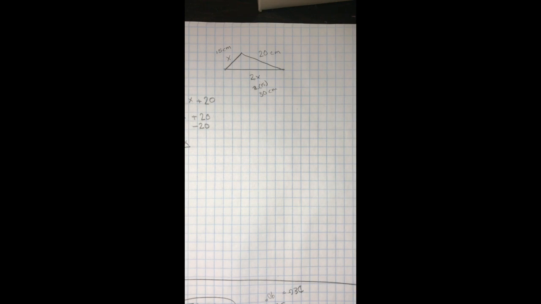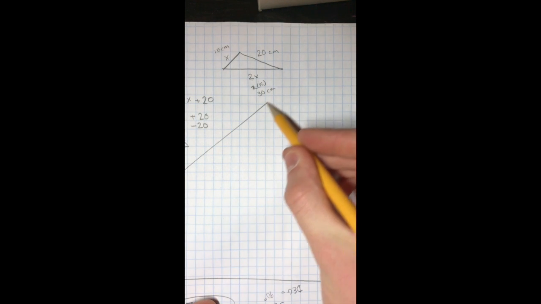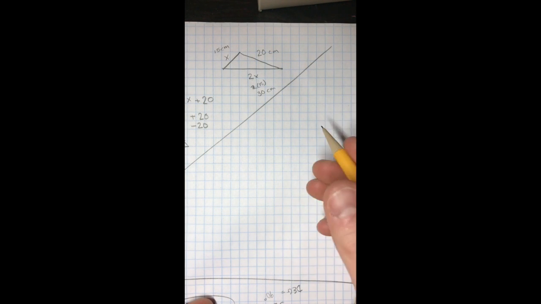All right, we're going to go over checkpoint number 2. It says the perimeter of an equilateral triangle is 42 meters. Find the length of each side. So that was our problem from before, so we'll section that off.